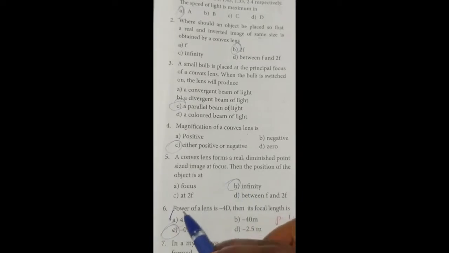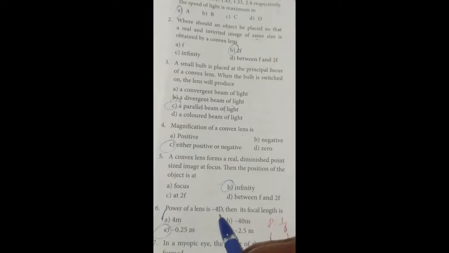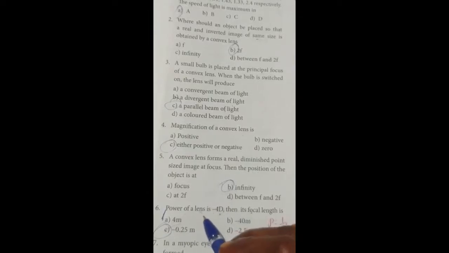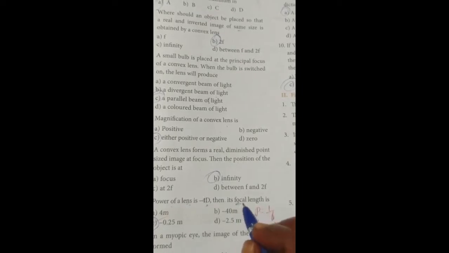Now one problem, power of lens is -4 diopter, then its focal length is dash. So what's the formula for power? P is equal to 1 by F. Okay, but here we have to find the focal length, F value only. So take this F here. So F is equal to 1 by P.